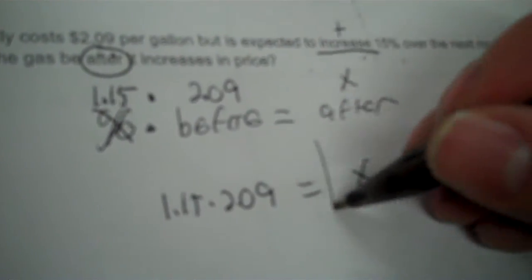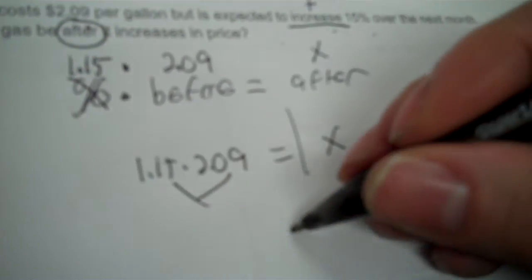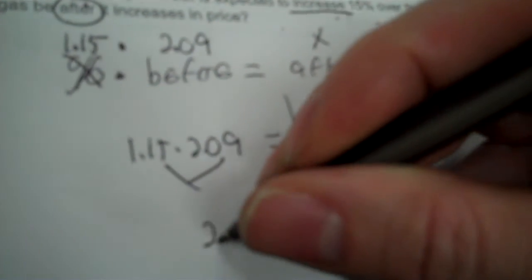And then x is by itself, so you just do the operation on the other side. You don't have to use opposite to get rid of anything. So 1.15 times 2.09, and I got 2.4. Now it's a money amount, so put 2.40. Okay. So $2.40.